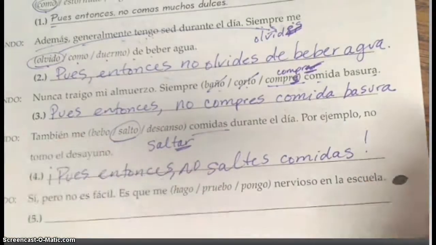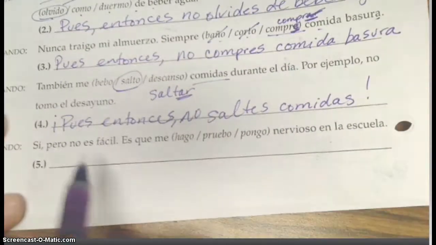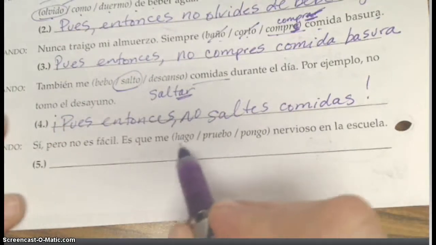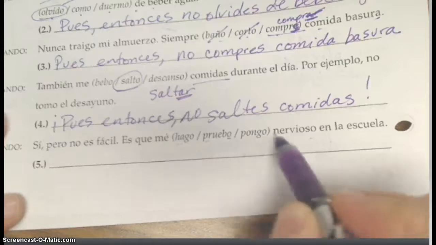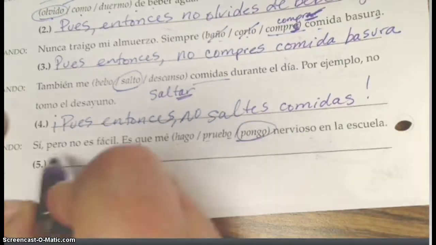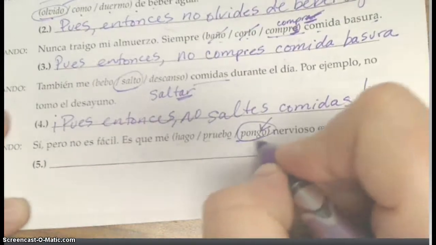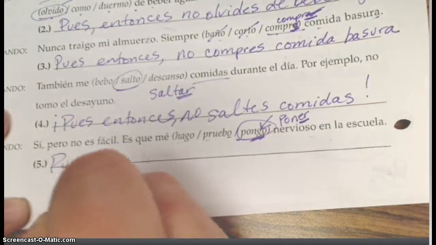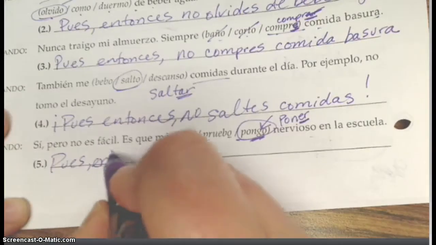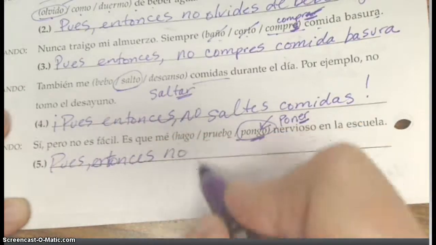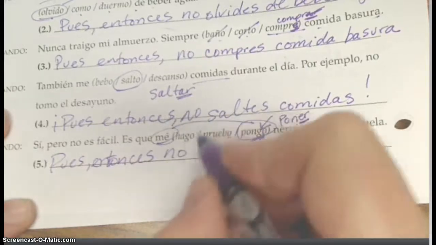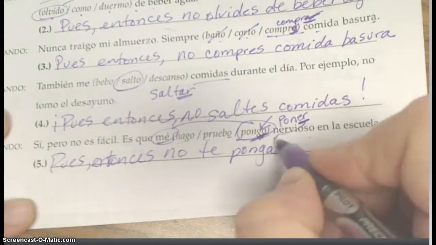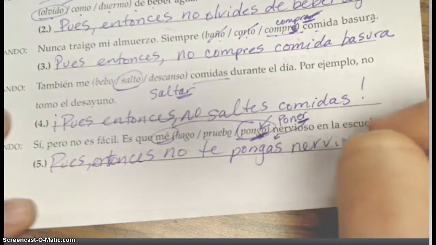I'm going to start using exclamation points at this point because he's a fool. All right. Yeah, but it's not easy. It's that something nervous at school. I make myself nervous at school. I try nervous, or I become nervous. I become nervous. So notice that the yo form is weird here. It ends in go. So that is the verb poner. I need to know that so I know what to put on the end. So pues, entonces, sorry. No, I have the me there, so I have to have the te now. No te pongas. That go is represented, and the er has become as. No te pongas nervioso. Well then, don't get nervous.